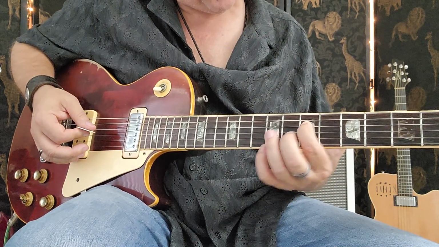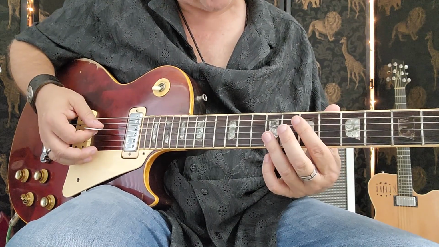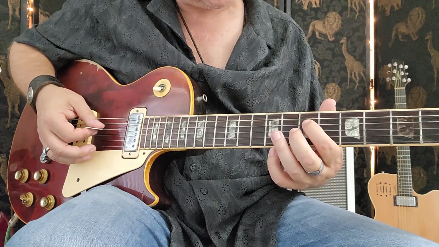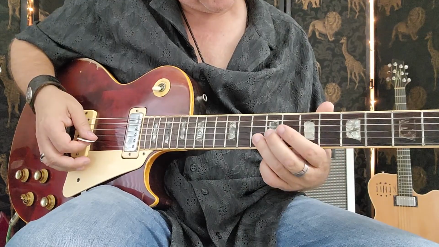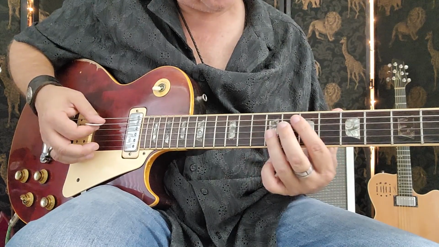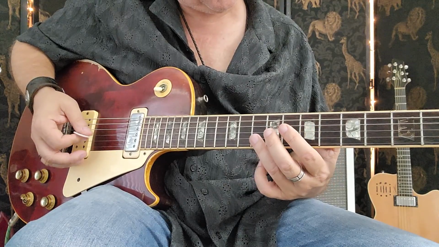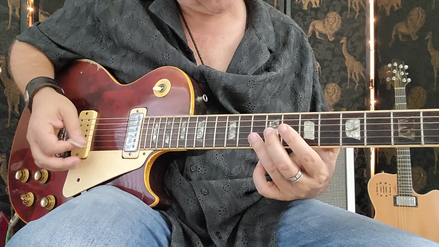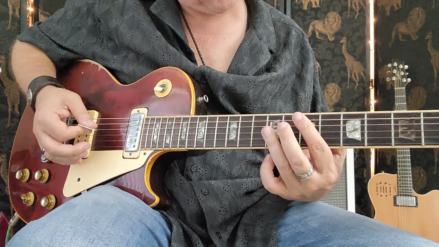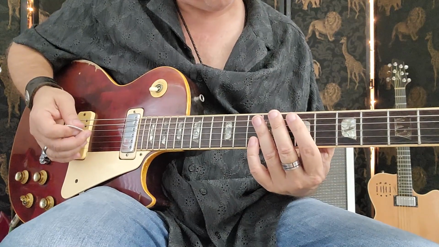So that's an A note, right? But it's 1 octave up from its position. So you got 1st octave A, 2nd octave A, 3rd octave A, same note. See that? So it's 1 octave up from the position.